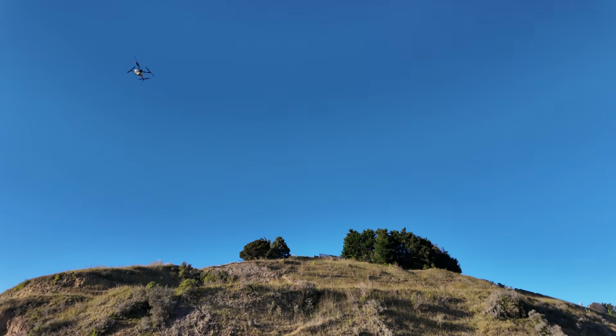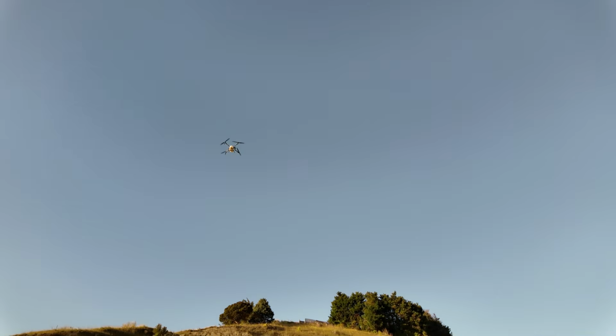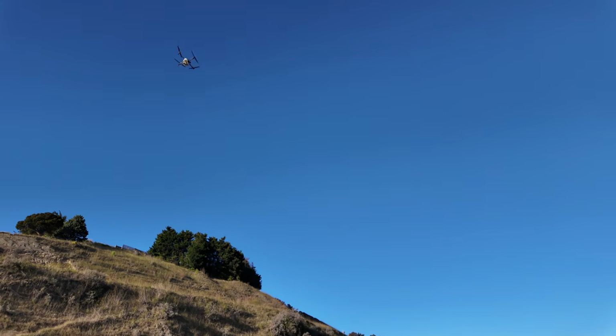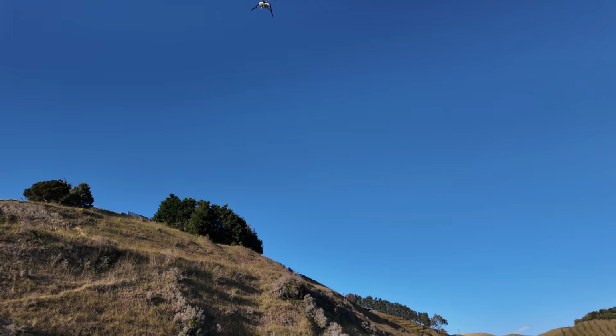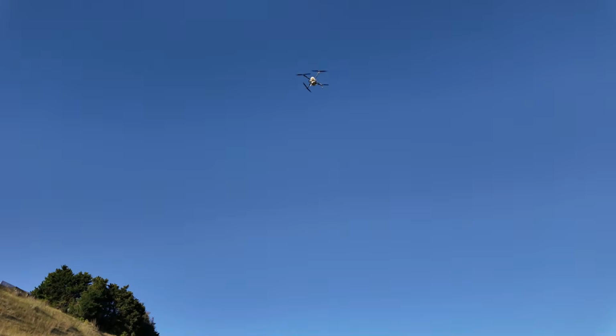Drone Smithers returning. So that's how we do a lot of our seeding and a lot of our top dressing.